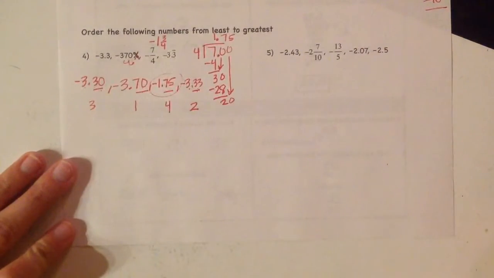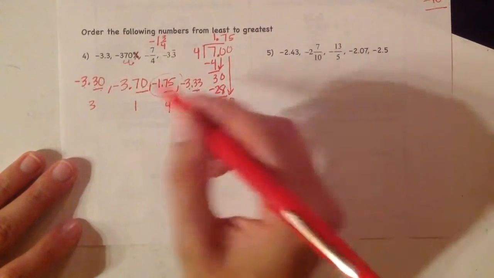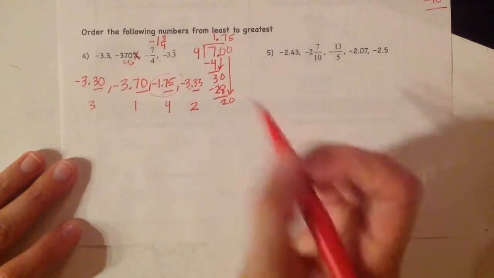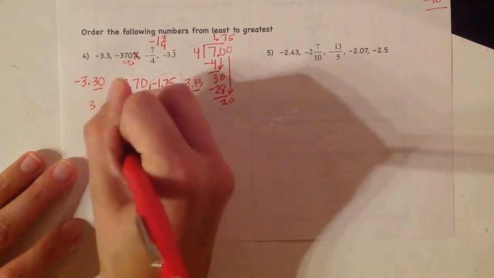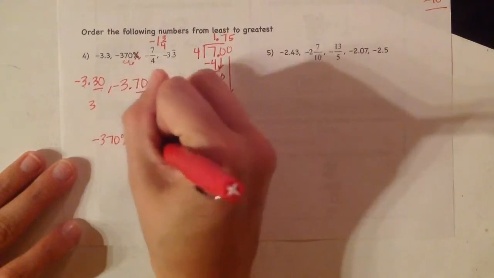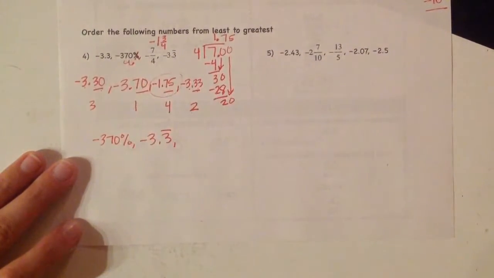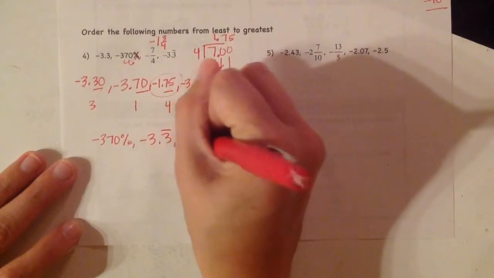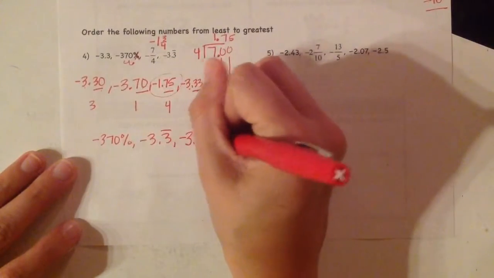So when I list them in order, I'm going to put them back in the original form. So our first one was the negative 370%. The second one was negative 3.3 repeating. The third one was negative 3.3. And the fourth one was negative 7/4.